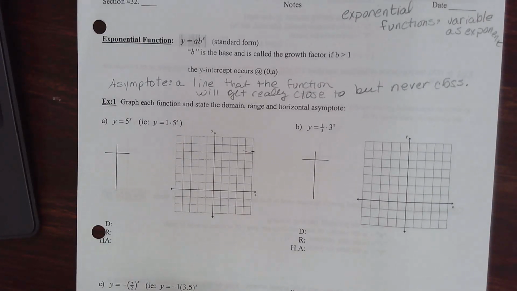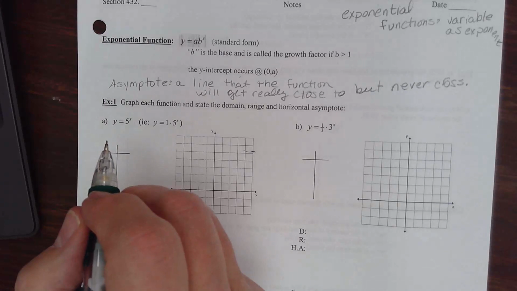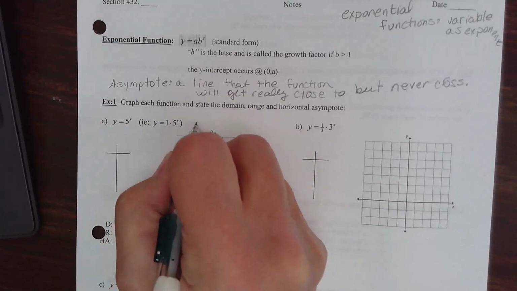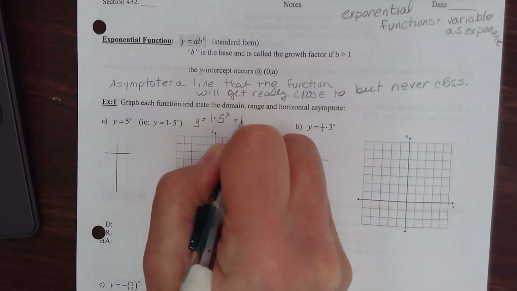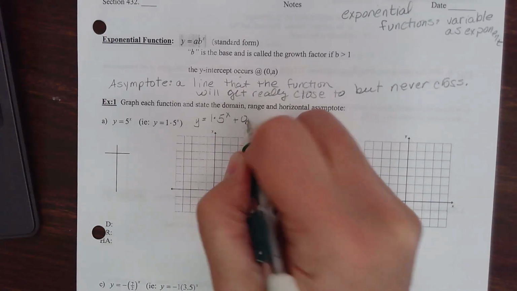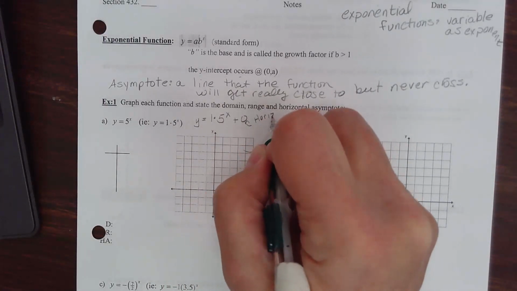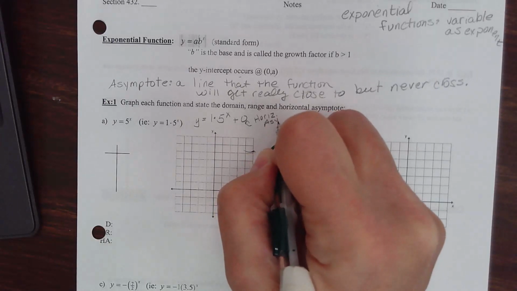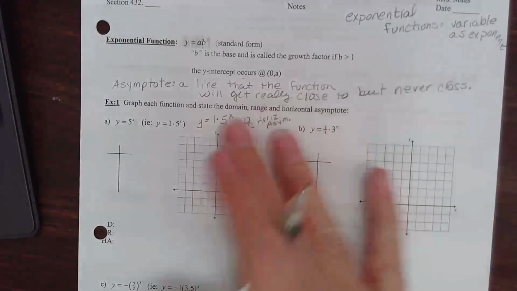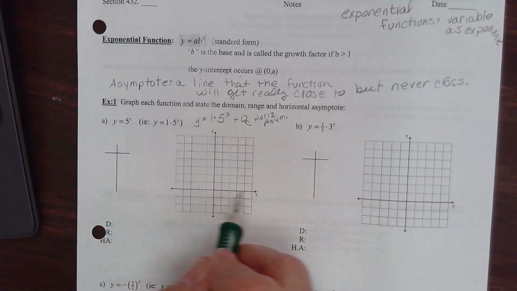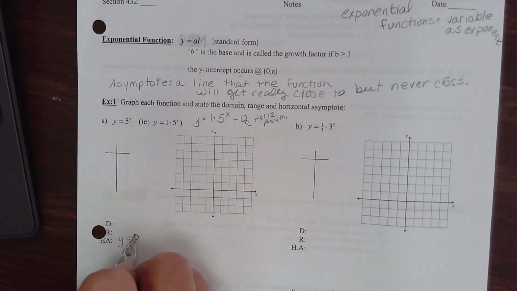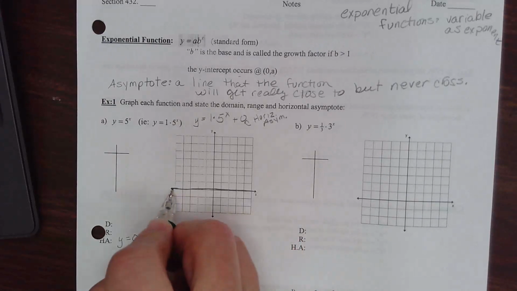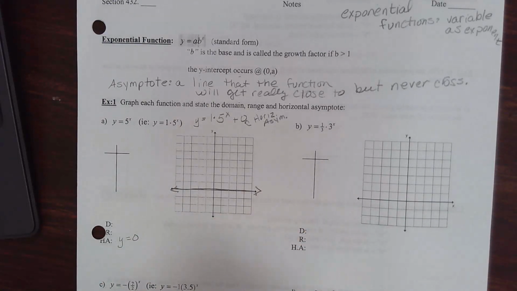So if we're going to graph this one, y equals 5 to the x, it's really 1 times 5 to the x. We could also rewrite it as y equals 1 times 5 to the x plus 0. This plus 0 is your horizontal asymptote, which means the function is never going to cross the 0 line. So our horizontal asymptote is y equals 0, which is the x-axis.